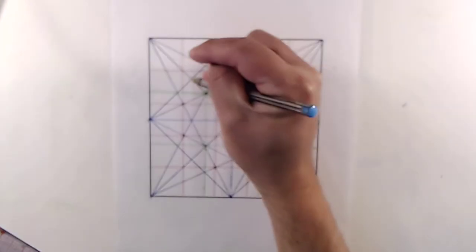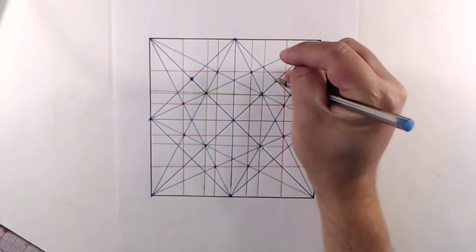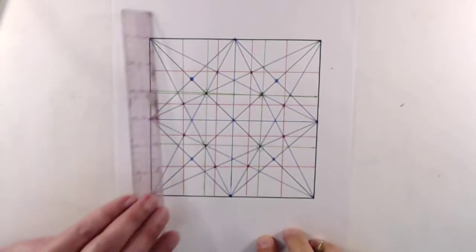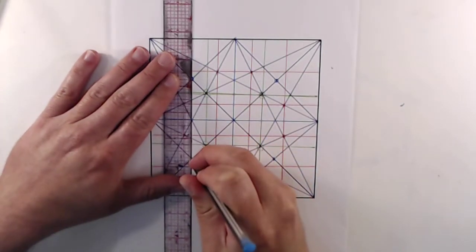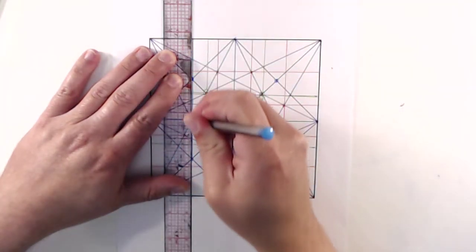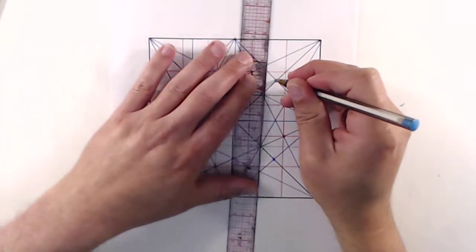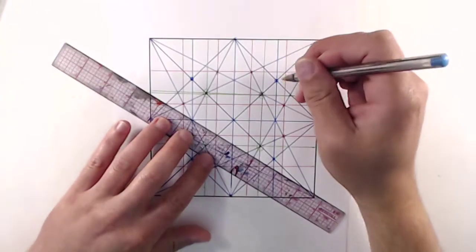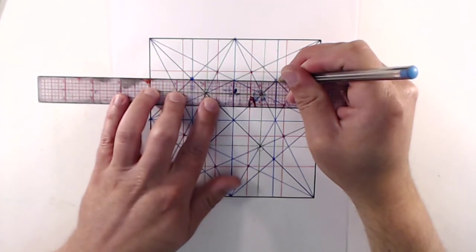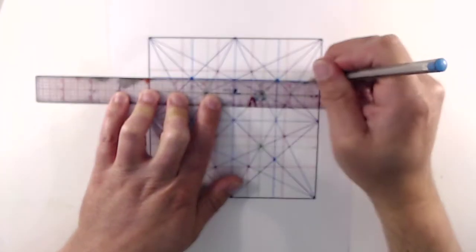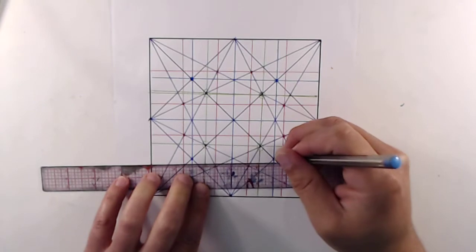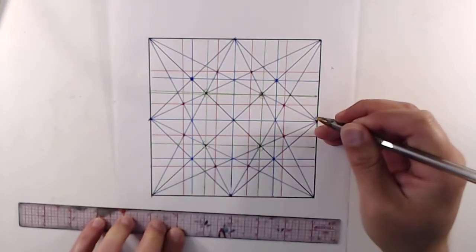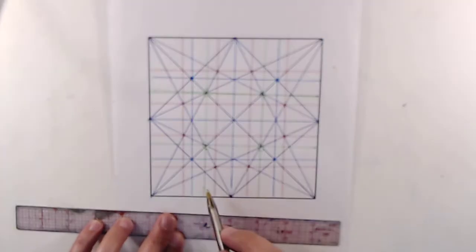But if we also use this node, and its other counterparts, that divides our square into quarters.